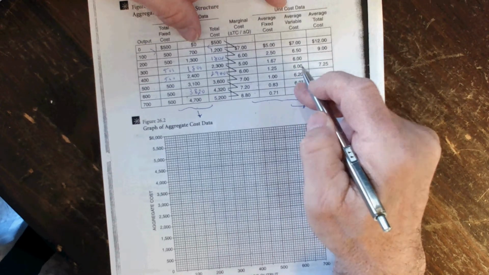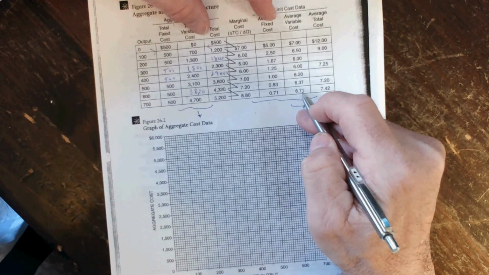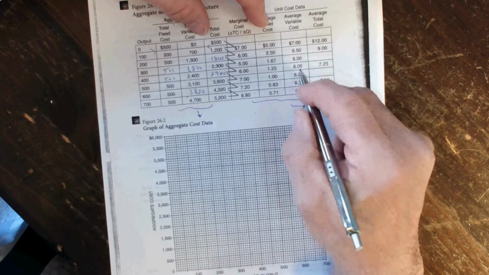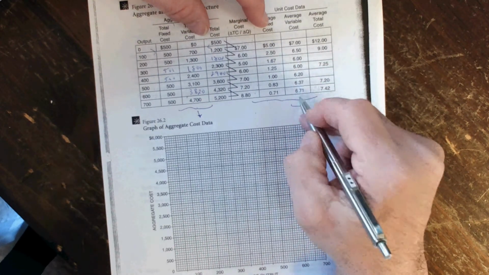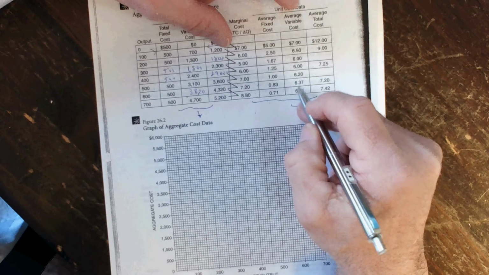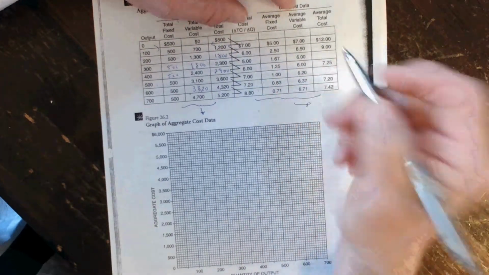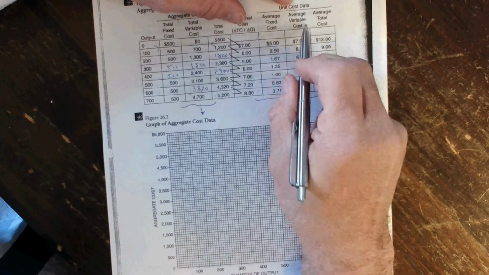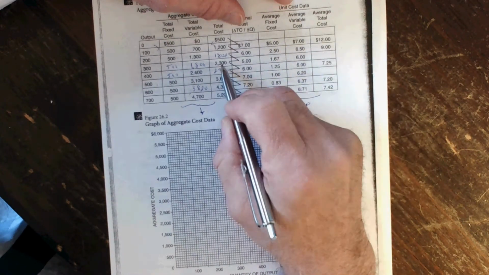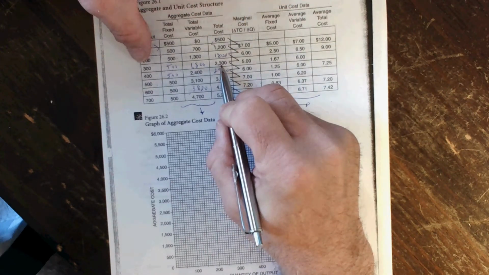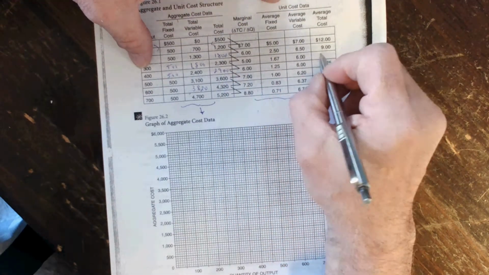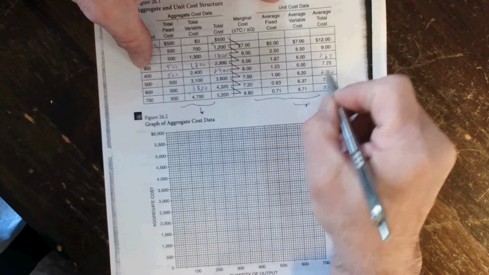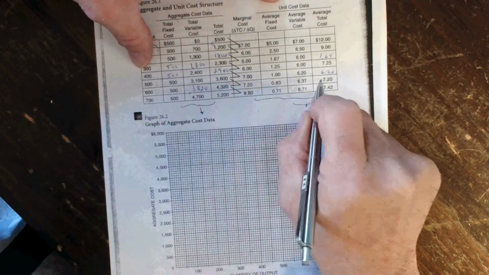At first it declines, and then it starts rising because of the principle of diminishing marginal returns. You're experiencing increasing marginal returns here, and then diminishing and eventually negative marginal returns here, causing your average variable cost to rise. Okay, your average total cost can be found by adding your average fixed and average variable, or you can take total and divide it by quantity. So 767, 620, or 3,600 divided by 500.